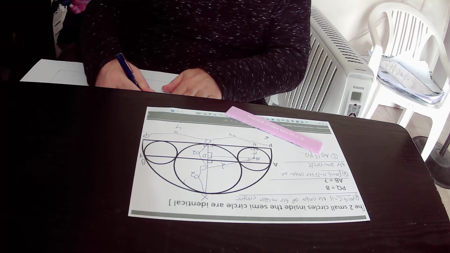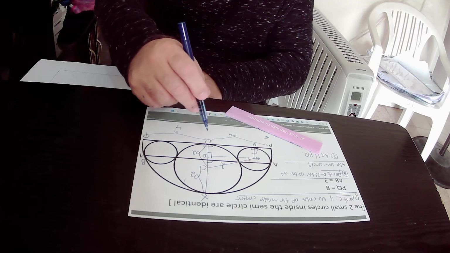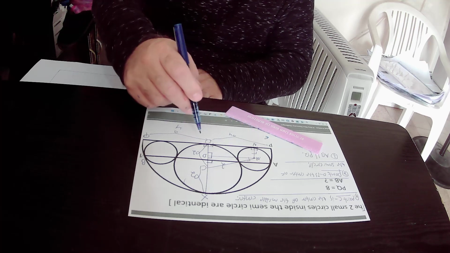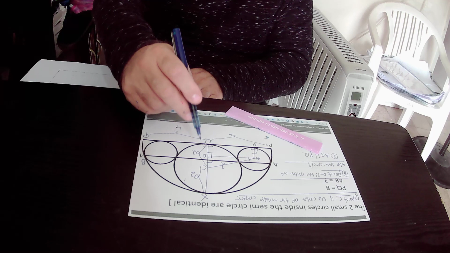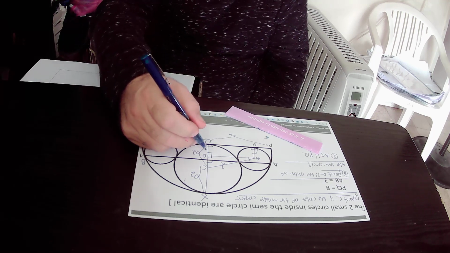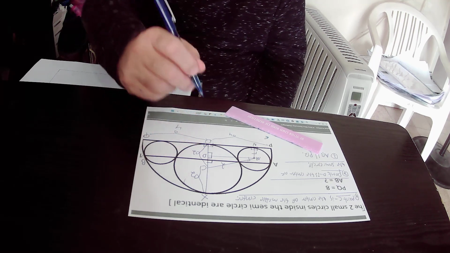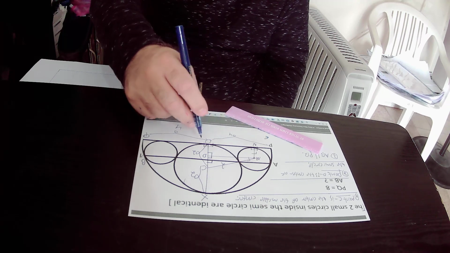Again, the perpendicular MNO and OD has three right angles.